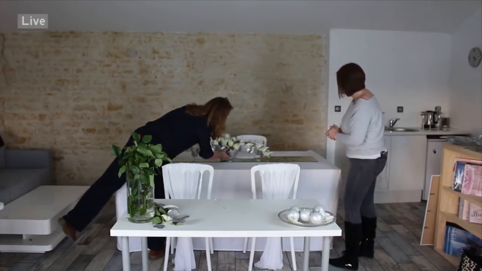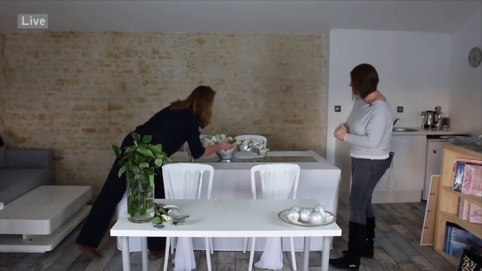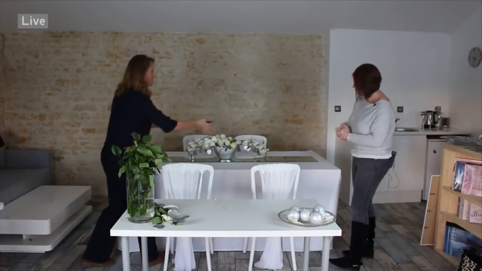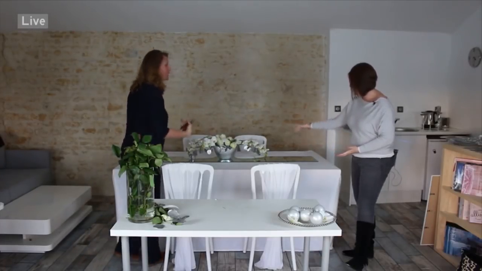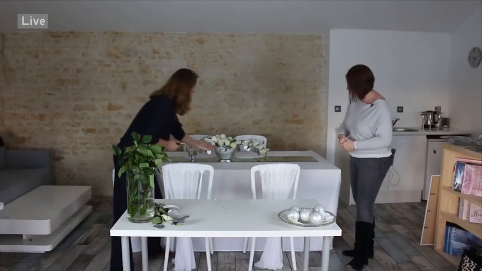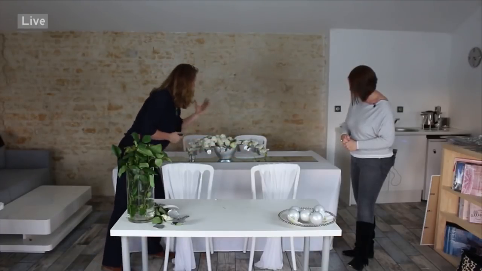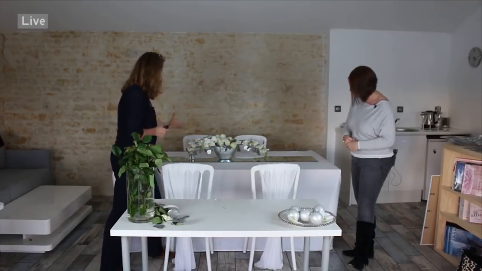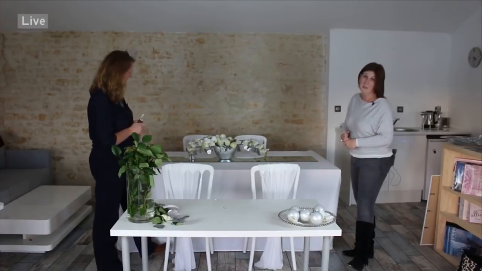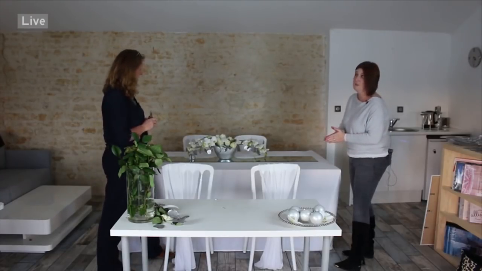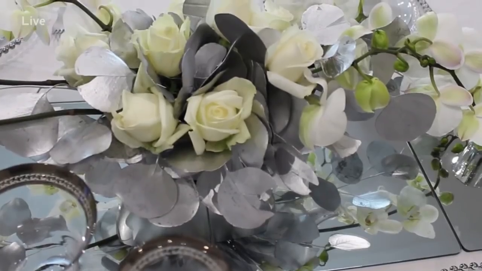Okay. Oh, it's already looking beautiful. Yeah. And I love the use of the mirrors because it just throws up another dimension to it. All the underneath of the orchids, you can see them through the mirror, and it just adds that extra dimension to it. Table mirrors are brilliant for doing that. They are relatively inexpensive, and they're a great way to add wow factor to your design.